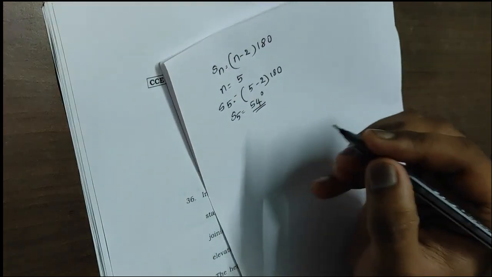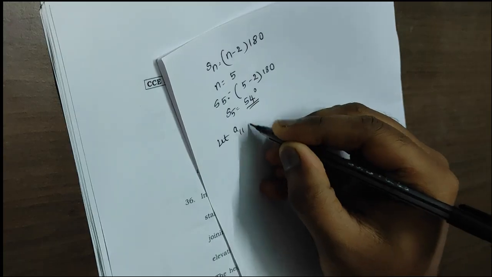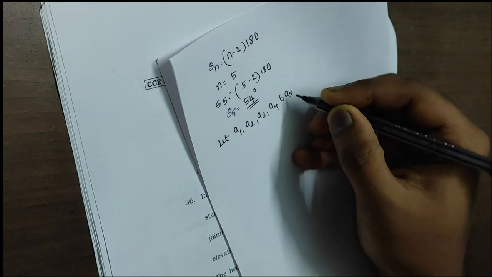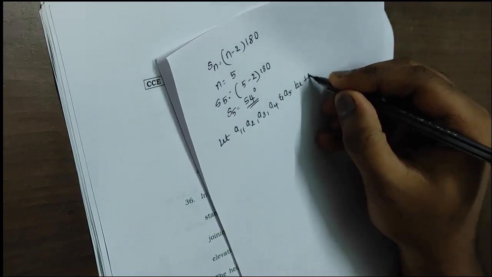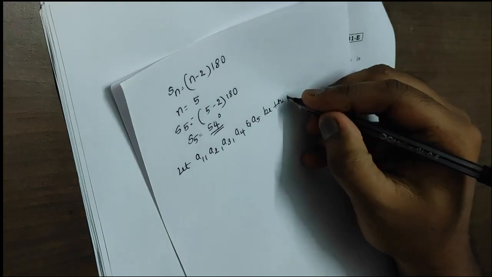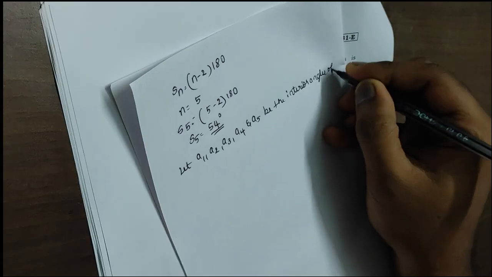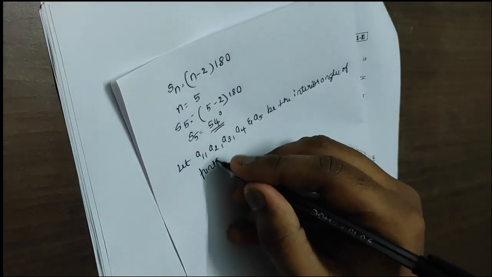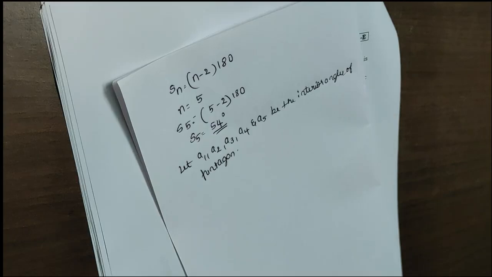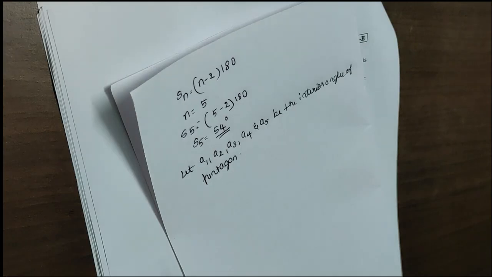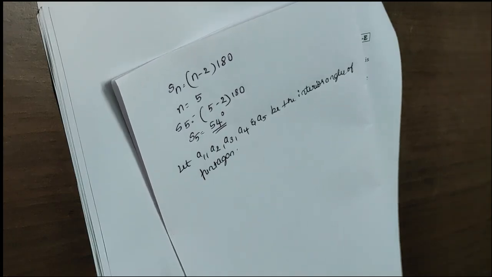Now let us consider a1, a2, a3, a4 and a5 to be the interior angles of the pentagon. Now by what we have considered, a1, the value they have already provided in the question, that is the first term.